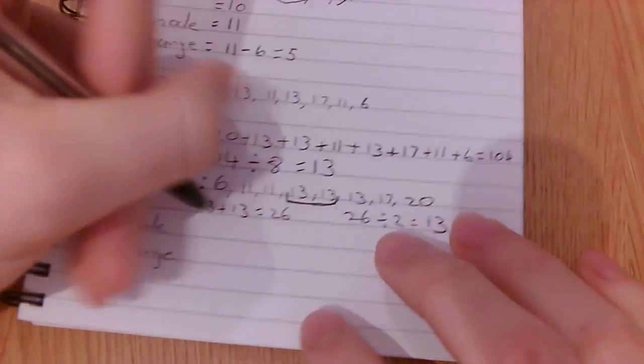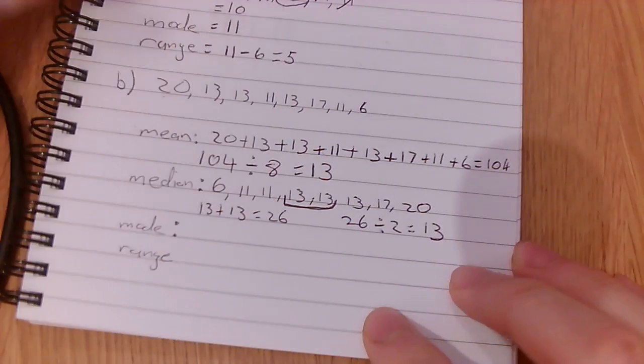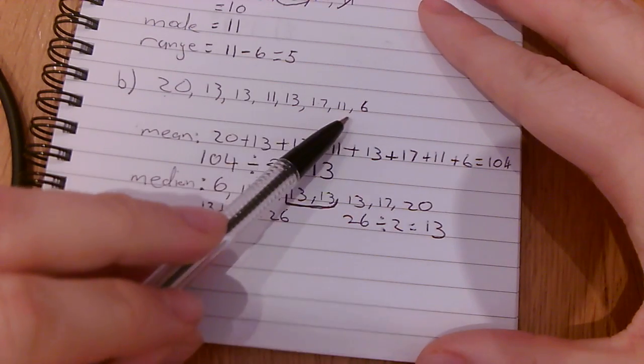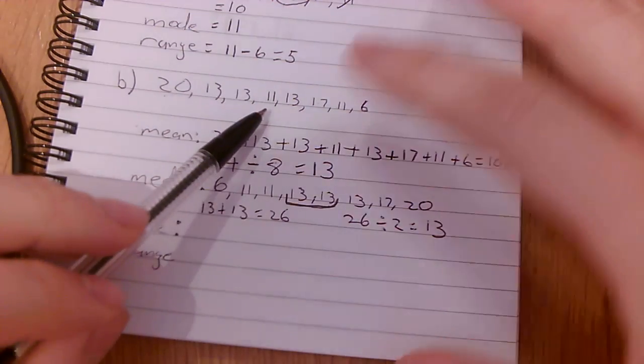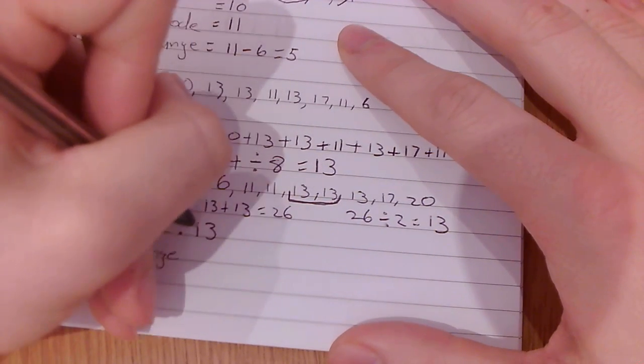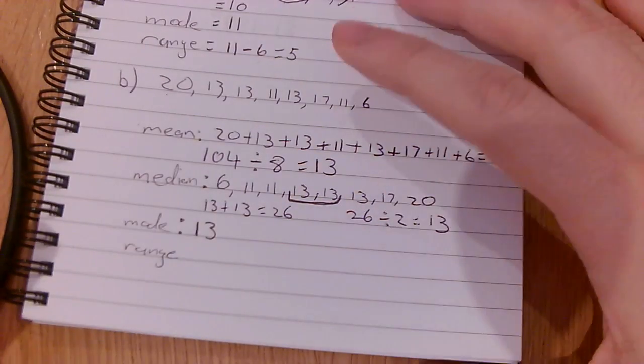Now the mode, if you can remember from earlier in the video, is the most. So we look at the sequence and we look at which number comes up the most. 11 comes up twice, but 13 comes up 3 times. So 13 is the most common, meaning 13 is the mode.